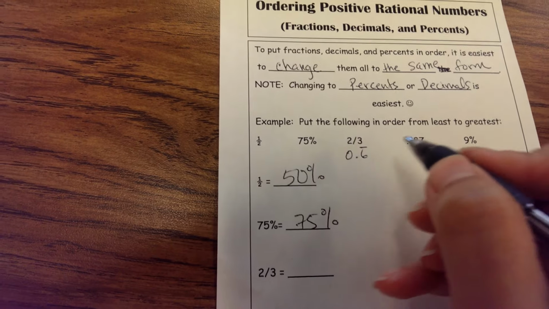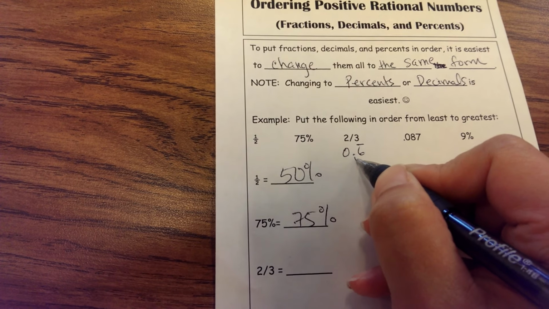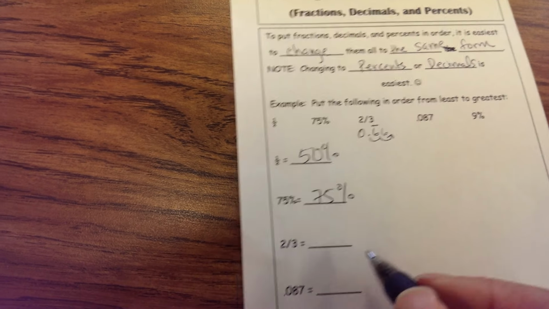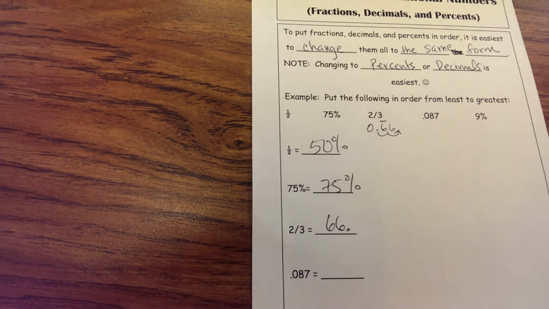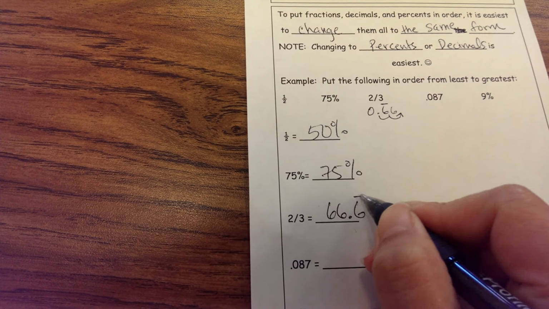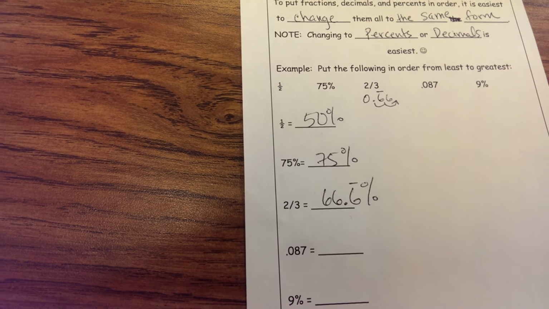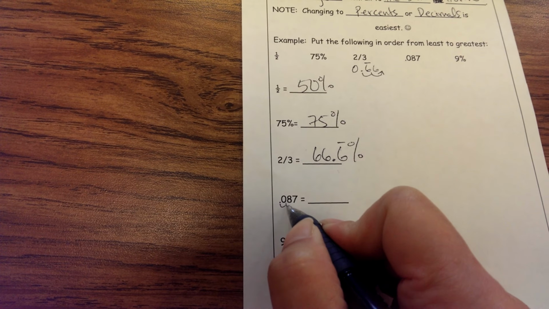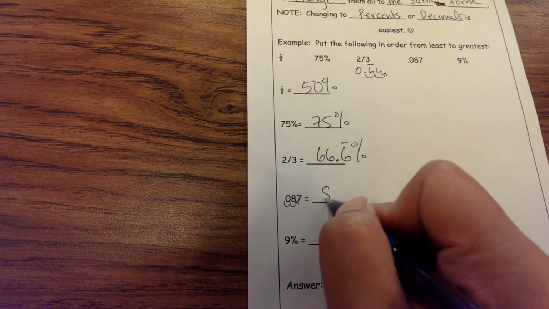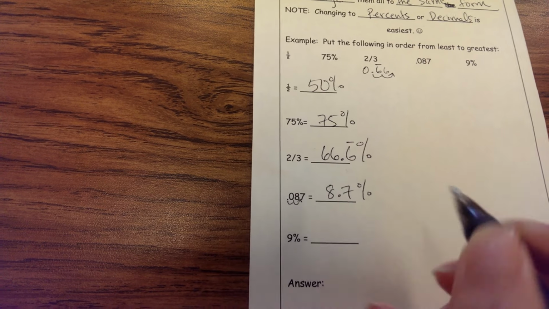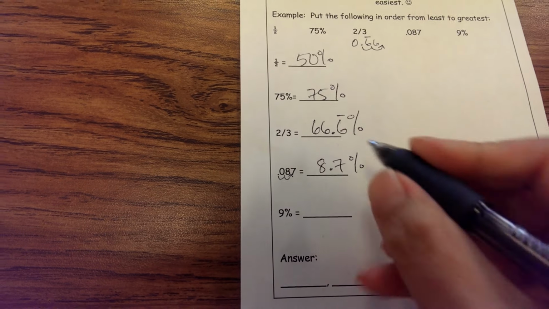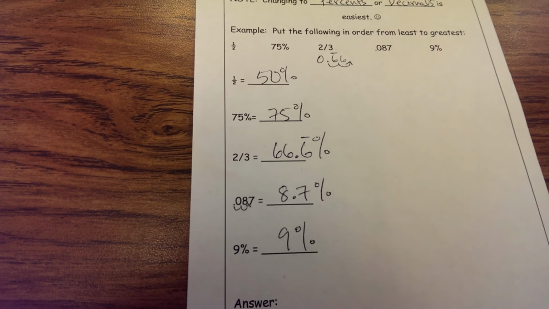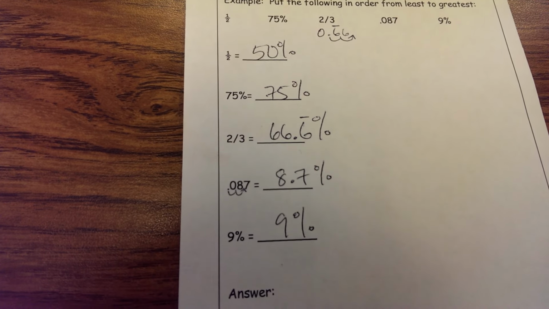So as a percent, to change this to a percent, we move the decimal 2 spaces. You draw the butt. Behind the 6 is another 6, right? So the percent would be 66 point, and then there's more 6's after the decimal. So it's 66.6 repeating percent. This is a decimal. To change it to percent, we draw the butt, move the decimal 2 spaces, and it is 8.7%. Here, this is already a percent, 9%. Now that they're all in percents, it's a lot easier to compare them, okay?